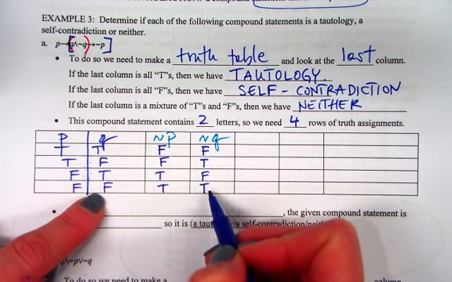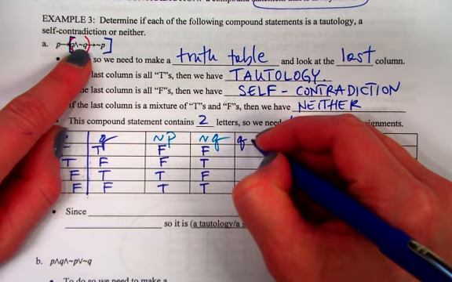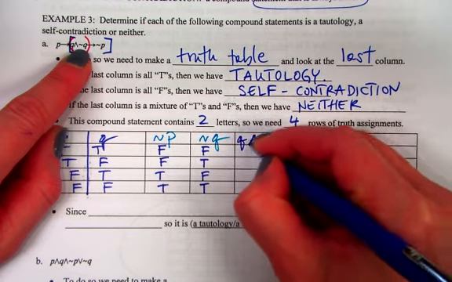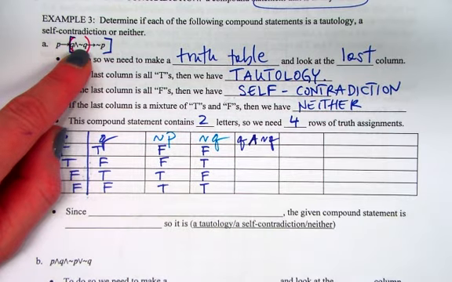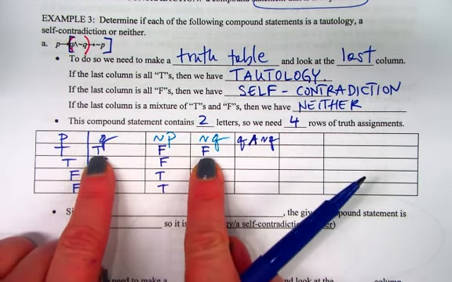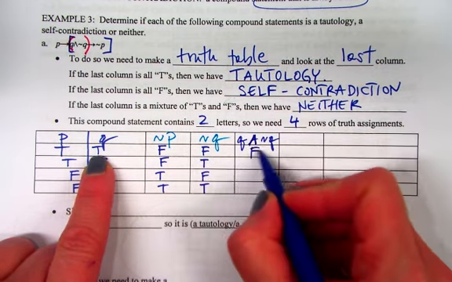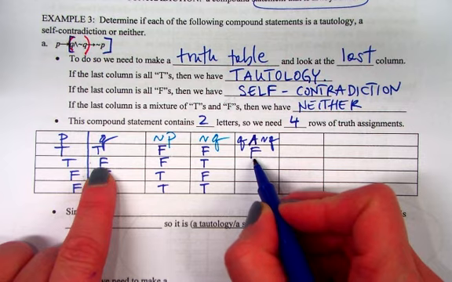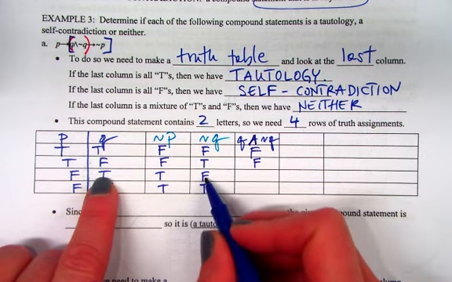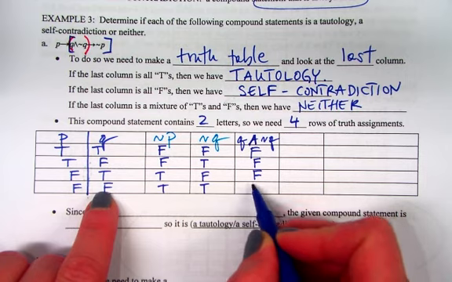Okay? The next thing that we're going to do is the actual parentheses. So it's Q and not Q. So I'm looking at Q, which is right here, and not Q. So if it's true and false, it's false. If it's false and true, it's false. If it's true and false, it's false. And if it's false and true, it's false.